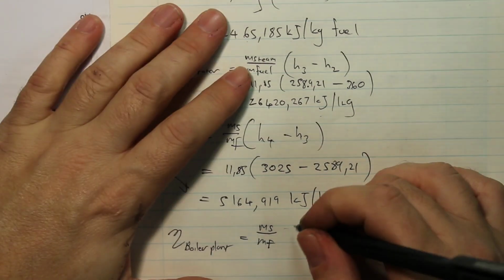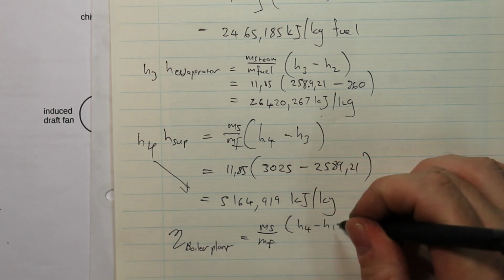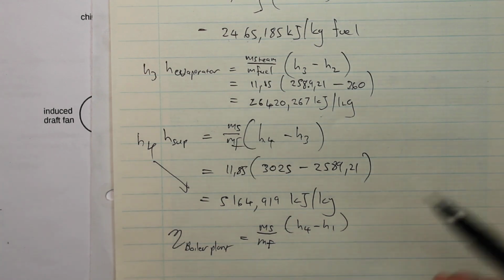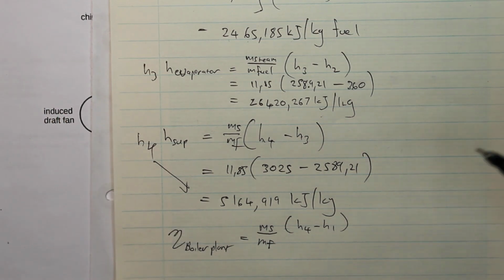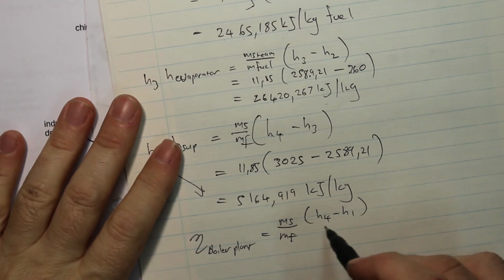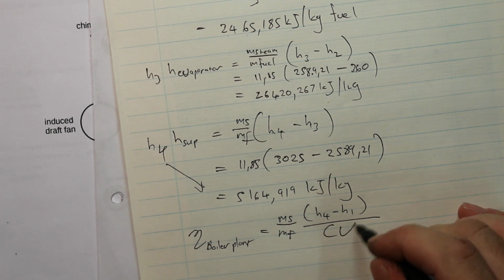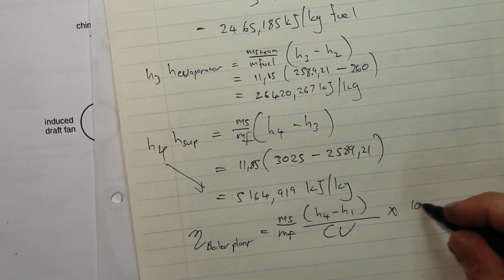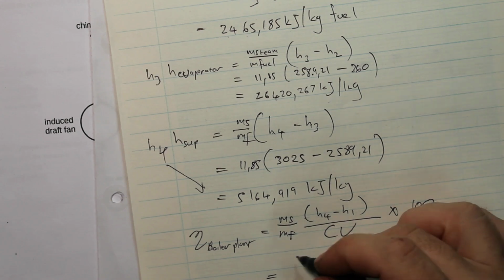Okay, so we're going to write there, open bracket, H4 minus H1. And remember, we didn't get that from the coal, H1. That's what it was given to us as. Remember, it entered before the economizer at 36.2 degrees. Okay, so that's what we gave to the water. And what did we get from the coal in total? It was the CV value, eh? Okay, so that's what the efficiency is, and we times that by 100, and then we get it in a percentage.